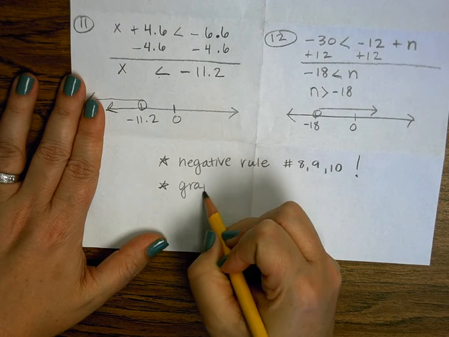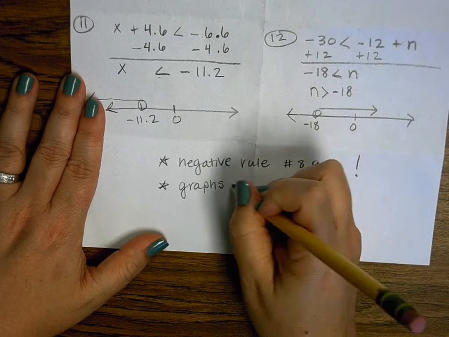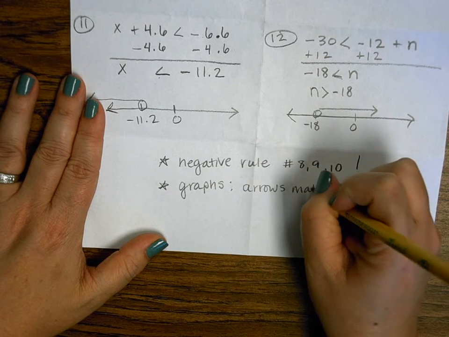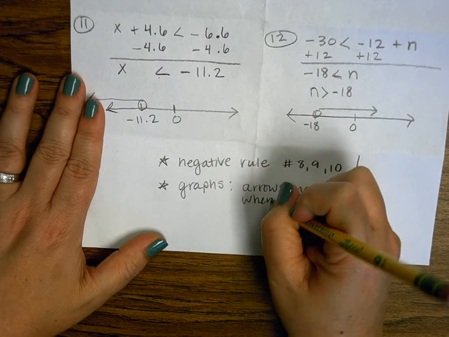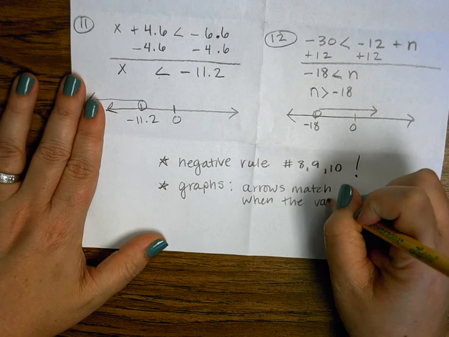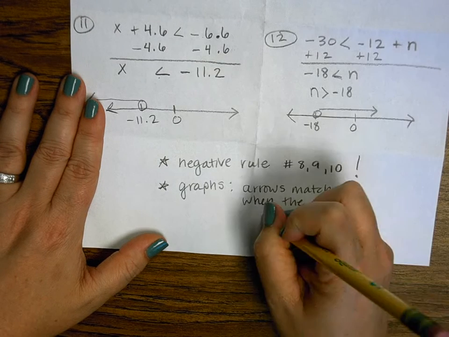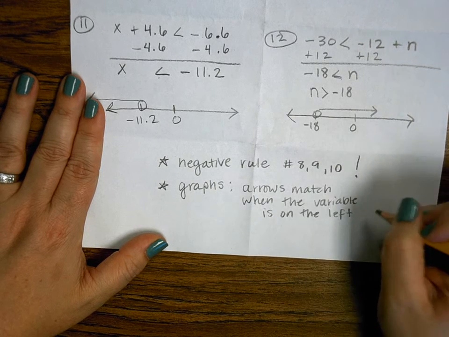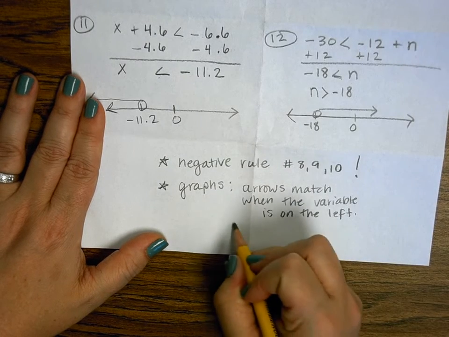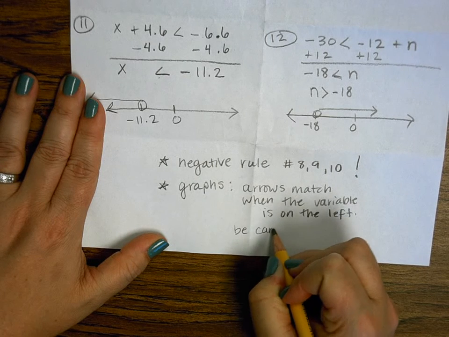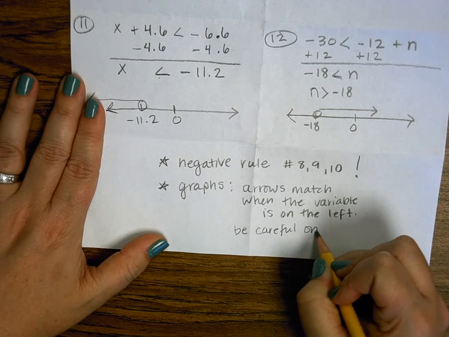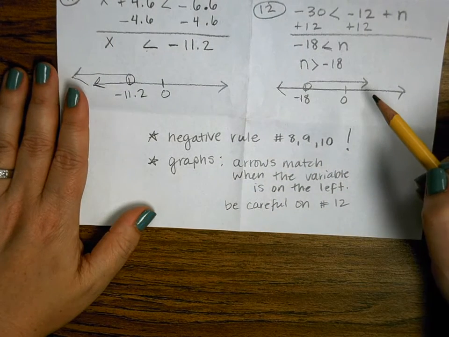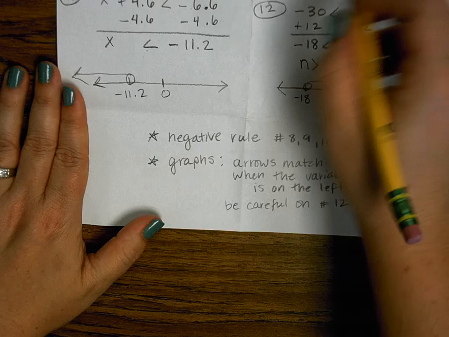So graphs, arrows match when the variable is on the left. Okay, maybe you write yourself like, be careful on number 12. And number 12 on the quiz will be just like that. Okay? And number 8, 9, and 10 will be just like that with the negative rule.